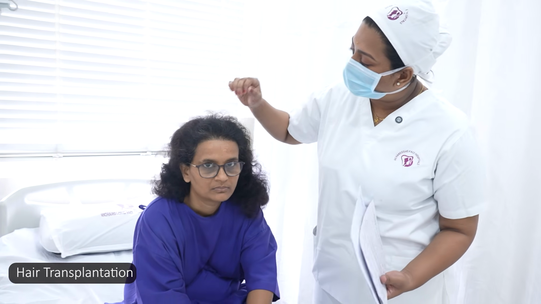So we have a patient today with us who has come to us with two concerns majorly. One is her scar revision, which is over here, and her hairline density improvement. She has done hair transplantation 1 year ago. As you can see, it is visible over this particular region.